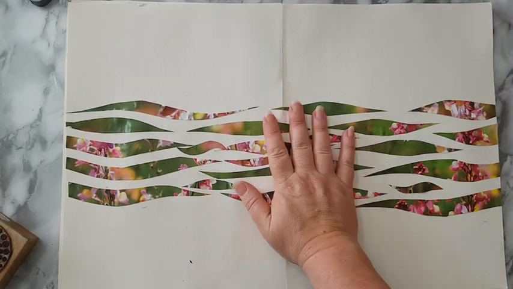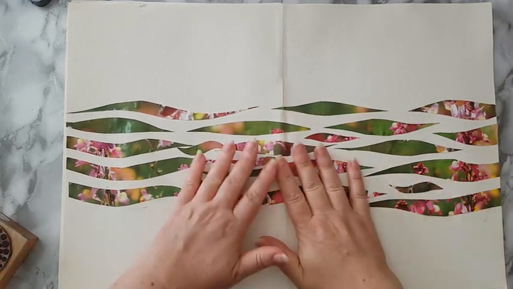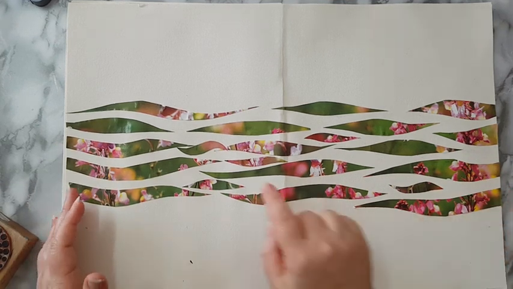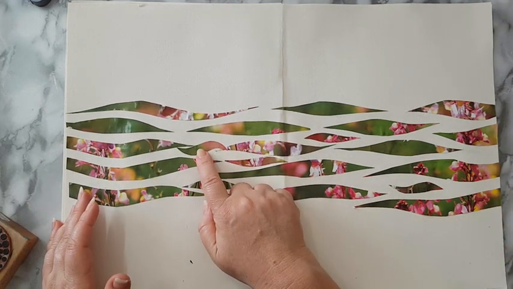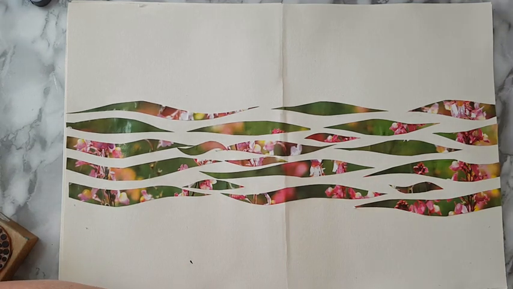Okay, so I've finished cutting and gluing to the background. I've got the starter for my background. I also cut some smaller shapes and put them on. I just wanted to show you what I've talked about before.